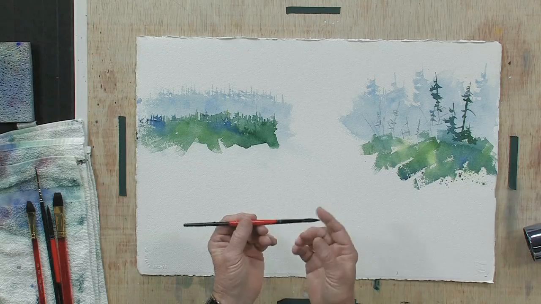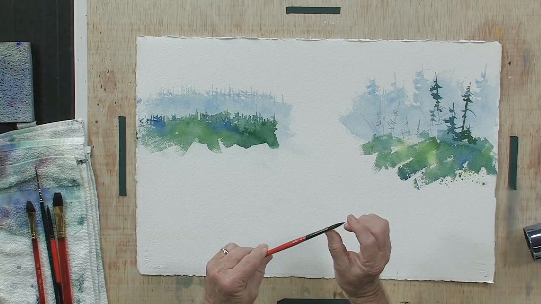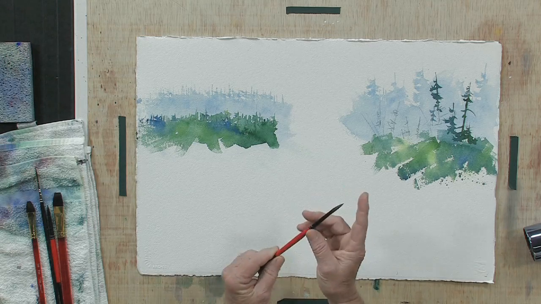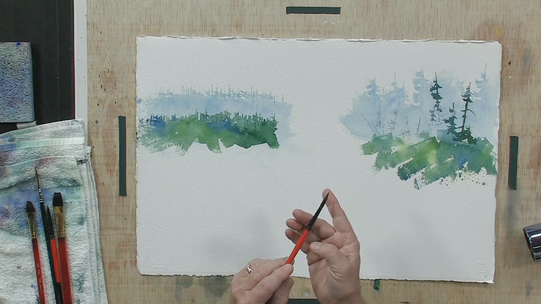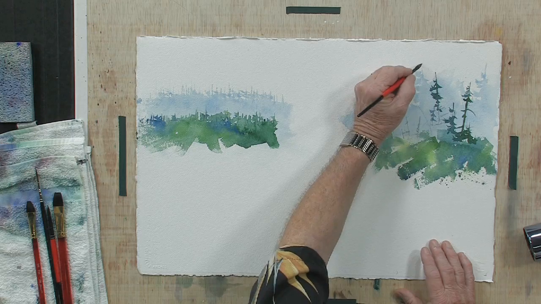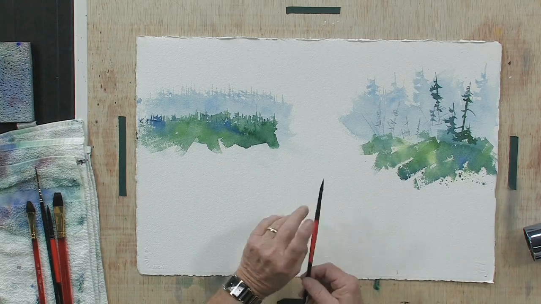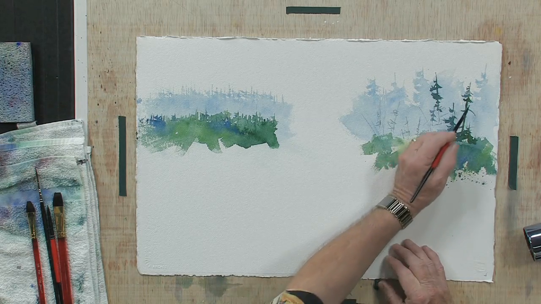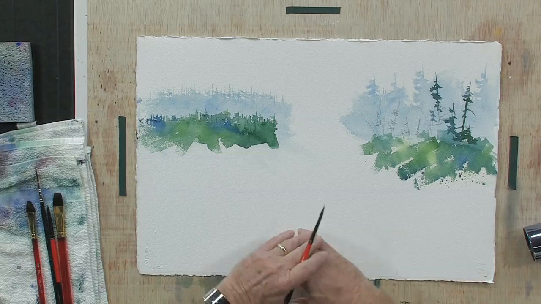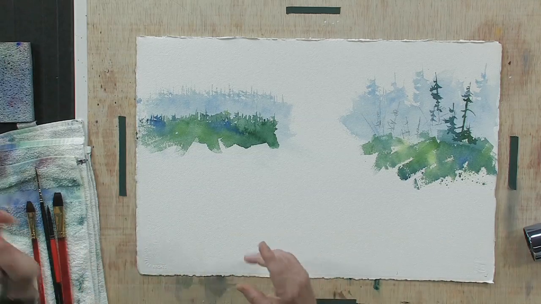I'm going to pick up what I call my script brush. This is one that comes to a needle point and has a long hair, about an inch long, with a thick body. It's called a script brush. So I have this nice fine point where I can do fine detail, which I'll show you. And then the thicker body, I can do, let's say, the tree trunks or larger tree branches. Let me show you how it works.